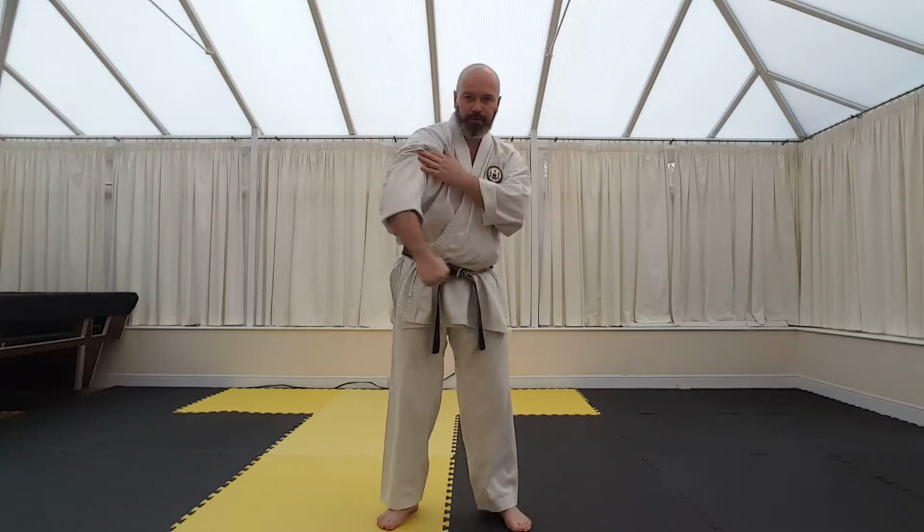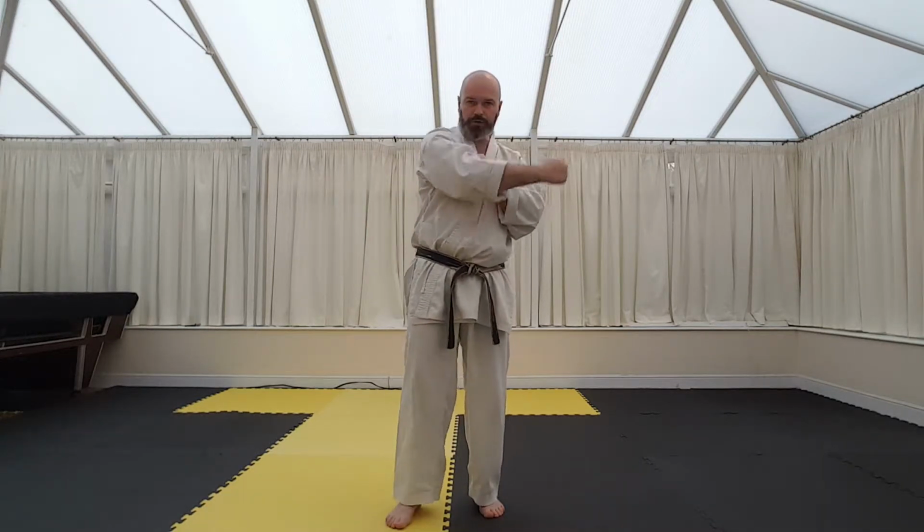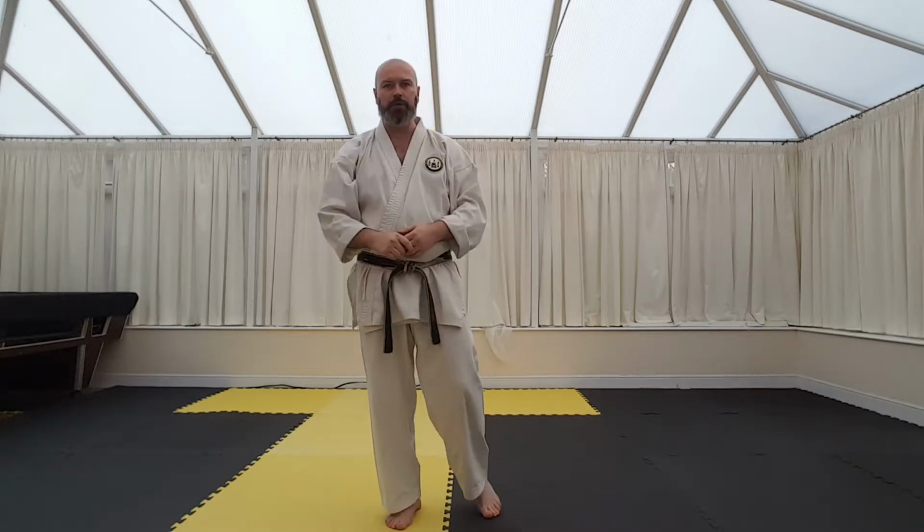There are other strikes as well. There's the Nukate, spear hand. Again, the higher levels, you can use that when doing partner work, etc. There's a Teisho, which is a palm heel strike. That can also be used. Tetsui, which is hammer fist. You see this in Kanku Dai and also there's other kata as well, but Kanku Dai, Seisan and Chinto are the ones that come to the top of my head.